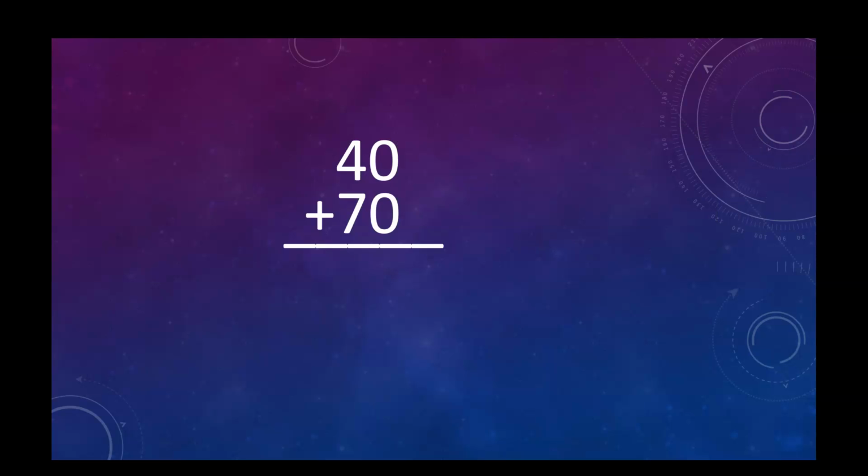Another way to do this is we could just solve this lining it up vertically. So let's add our 1's place. We have 0 plus 0, which is 0. 4 plus 7 is 11. So our answer is 110.